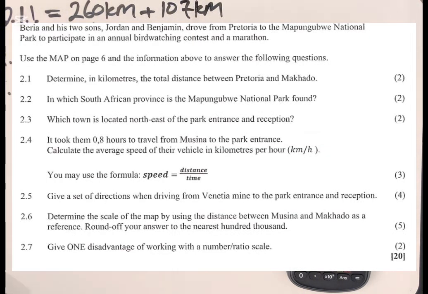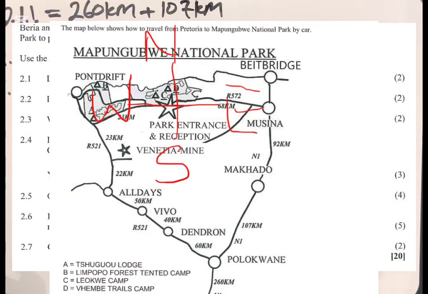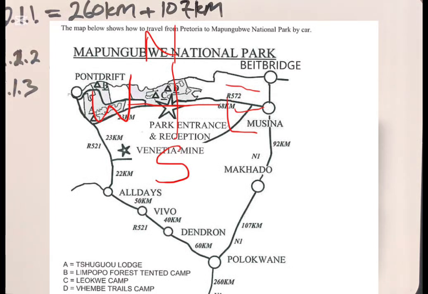2.1.3 says, which town is located northeast of the park entrance and reception? So what we need to do, we go to the map. We go to the big star here at the reception.